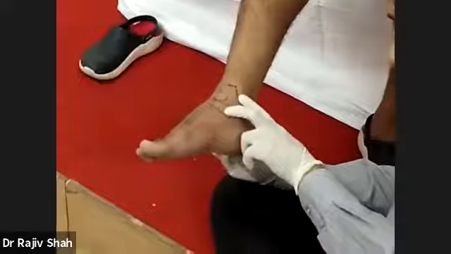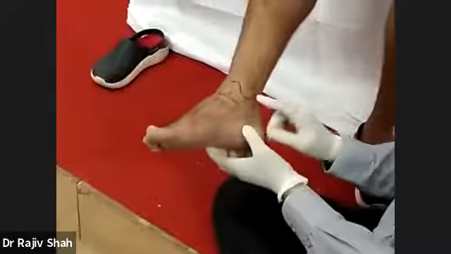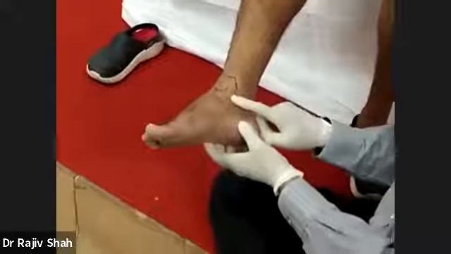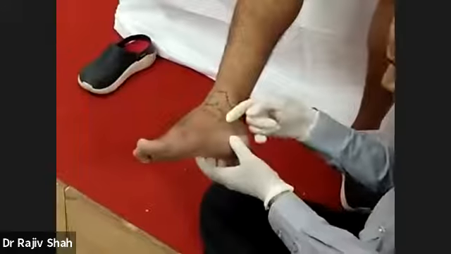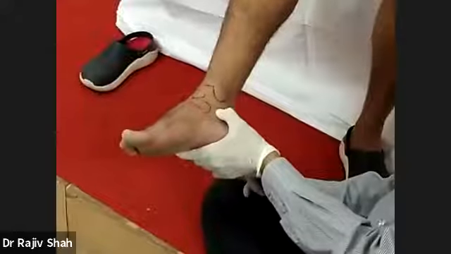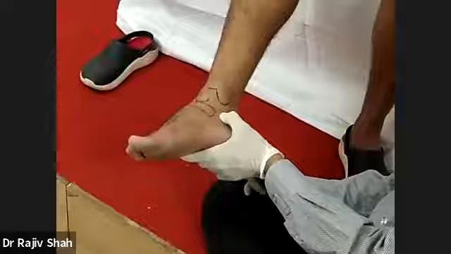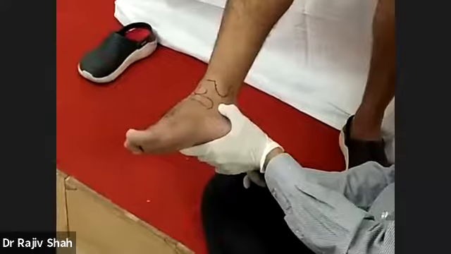You also want to examine the sustentaculum tali. So the sustentaculum tali is lying exactly halfway and a finger breadth below these two bony prominences. This bony prominence is the sustentaculum tali, which gives insertion to a strong capsuloligamentous structure.